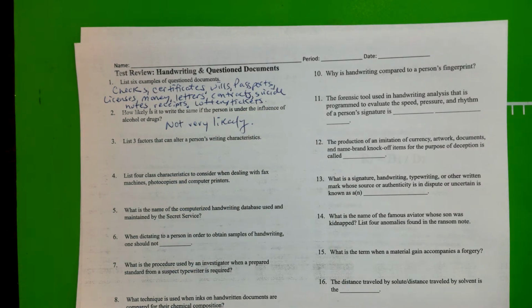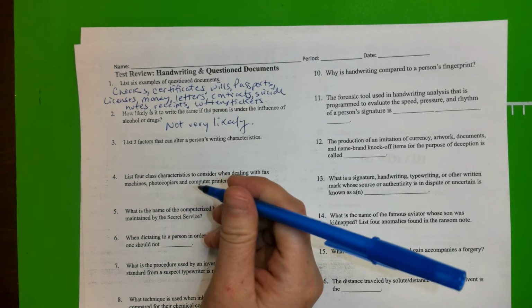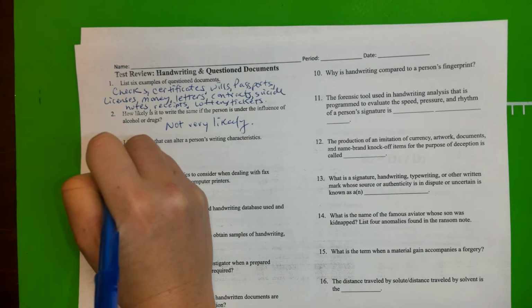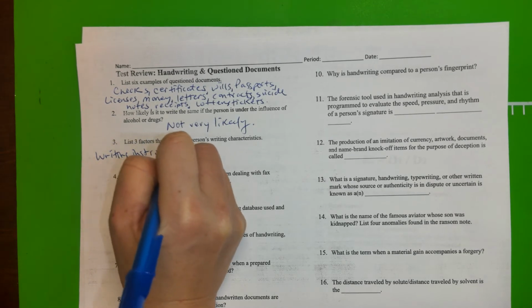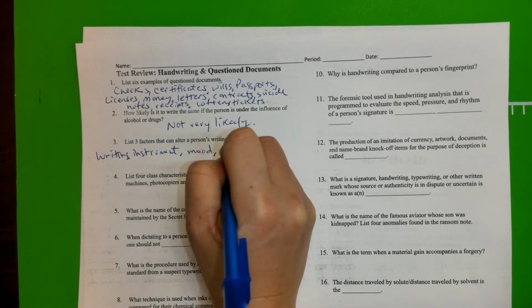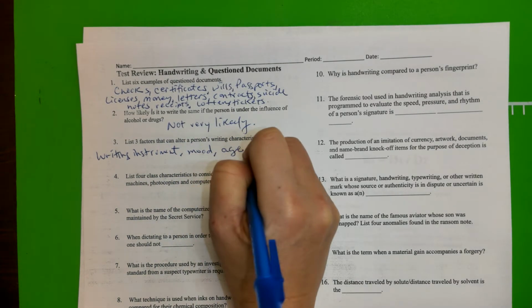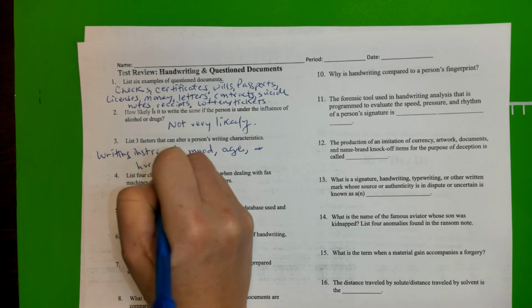Okay. The next one says list three factors that can alter a person's writing characteristics. So it really depends on the writing instrument, like pen or marker. So writing instrument, also the mood, age, and if you're in a hurry or not.